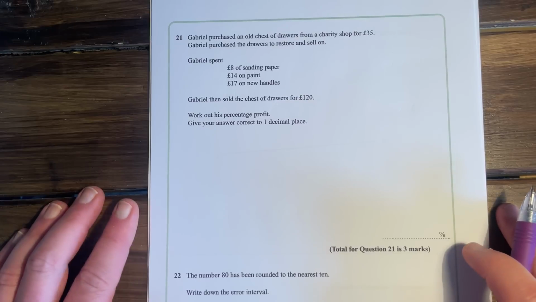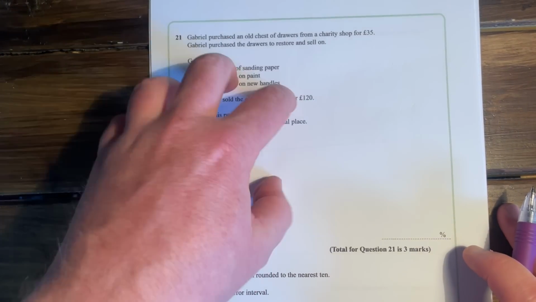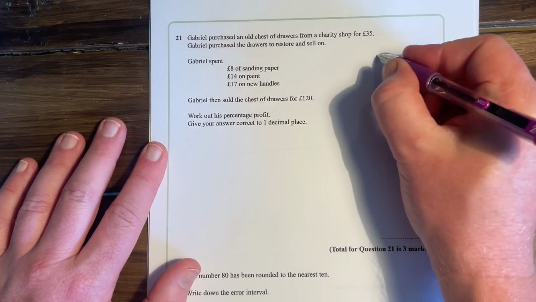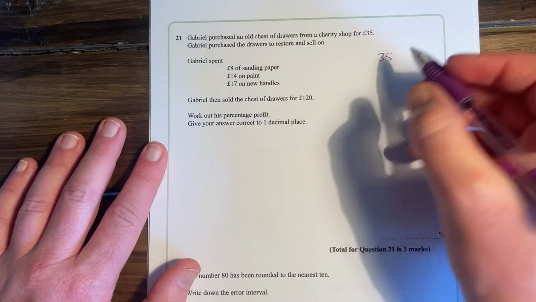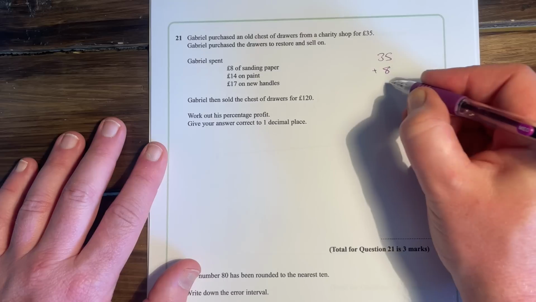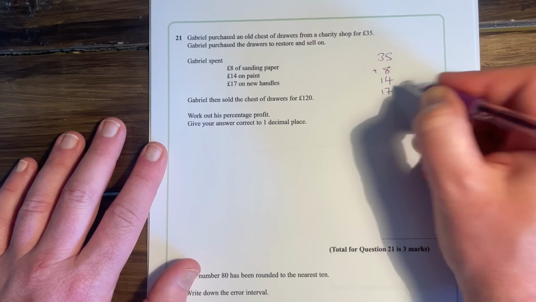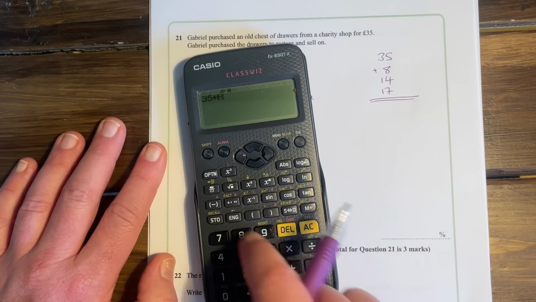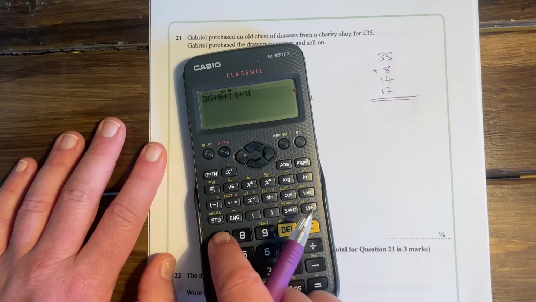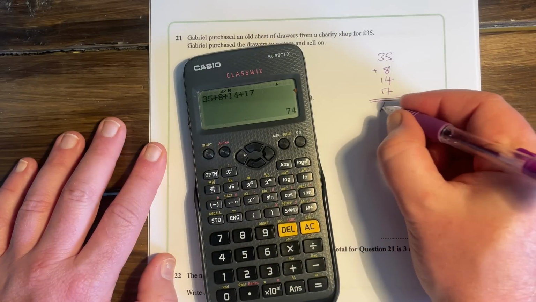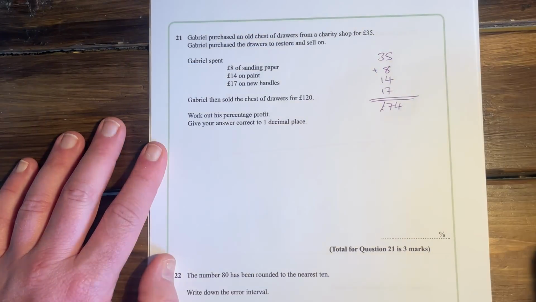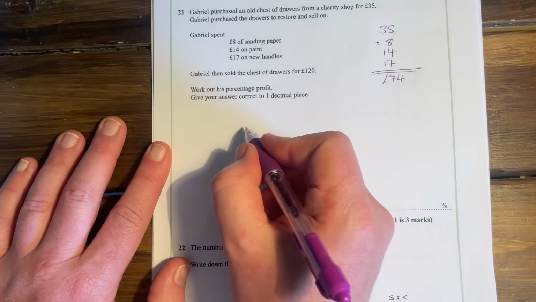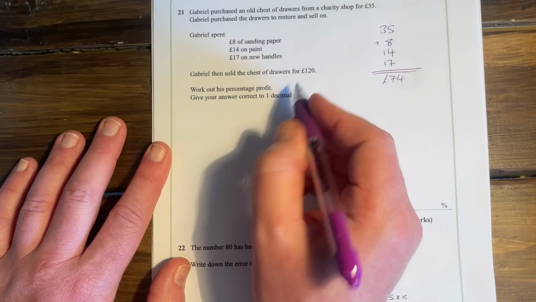Well, to find percentage profit, you need to figure out exactly how much you've spent and how much you've made. So in total, we've spent £35 on it. Then we've also spent £8 on sanding paper, £14 and £17. So in total, Gabriel spent £74 on the chest of drawers. So once he's sold that, he sold it for £120.